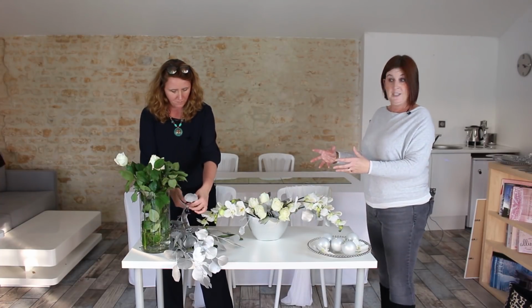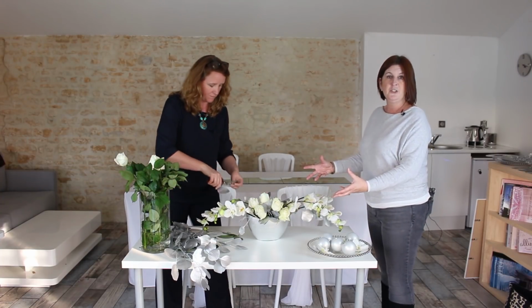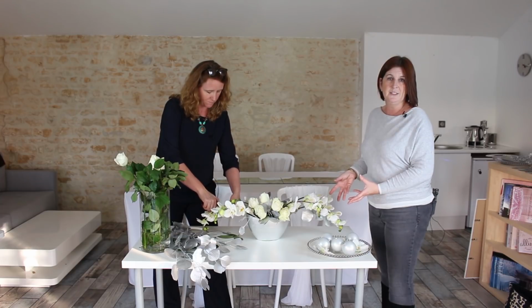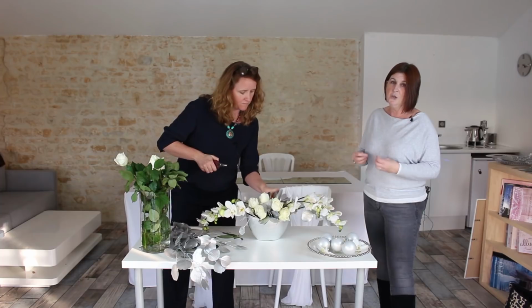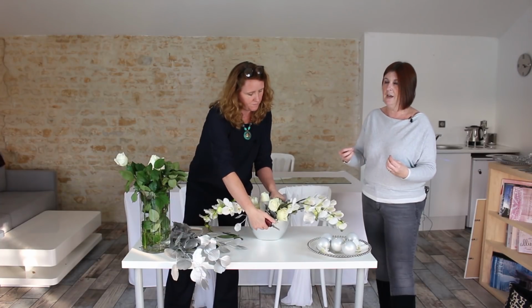For us, with this particular design, the star of our show is going to be this floral centerpiece. So you always need to bear in mind and make up your mind from the beginning who is going to be your star of the show, either your leading lady or leading man.